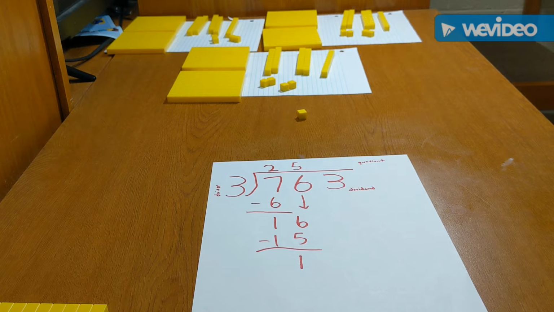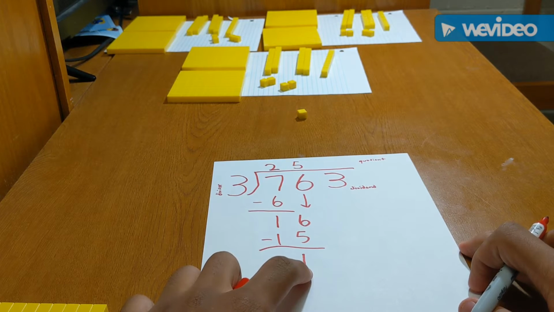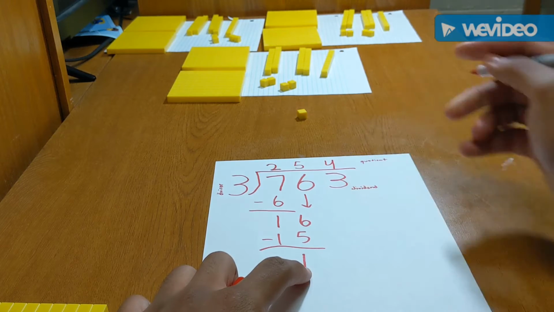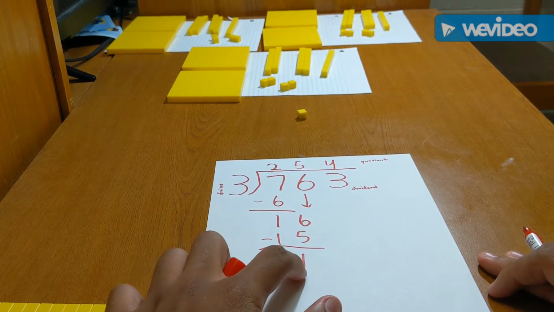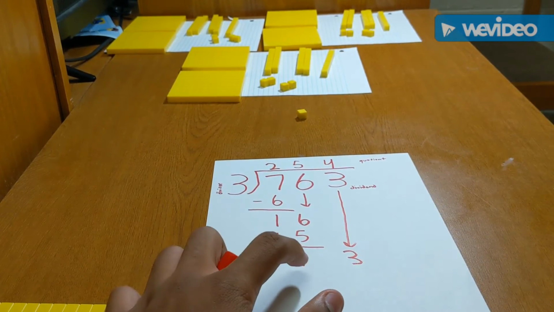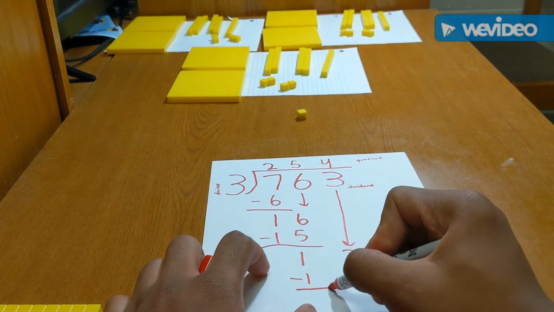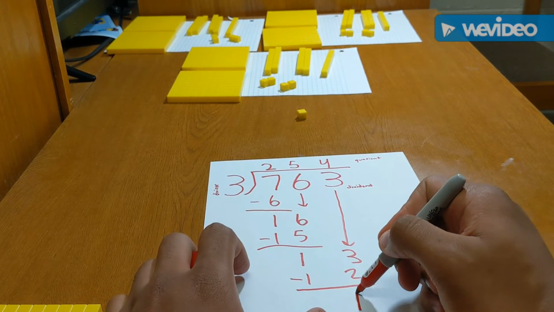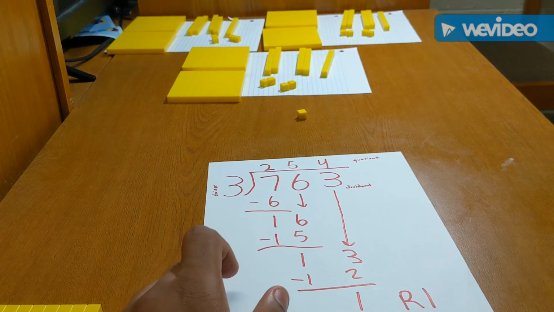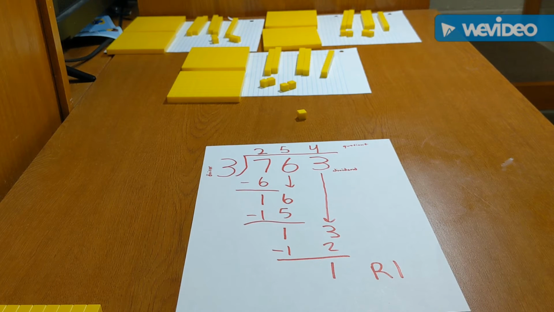So let's do what we just did in our algorithm. So we had 10 of our units, but we have 4 units in each of our groups. We added our 3 units that we already had to make it 13 units. We used 12 of them in our 3 groups, and we're left with 1 remaining, which is our remainder. So, in the next clip, I'm going to show you how we can double check our work using multiplication.